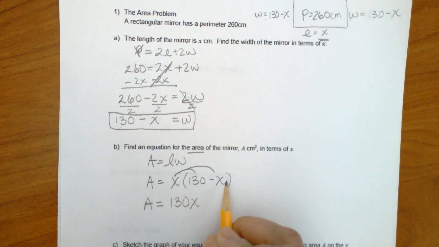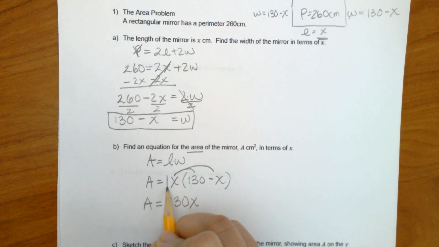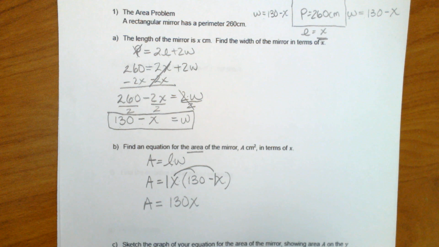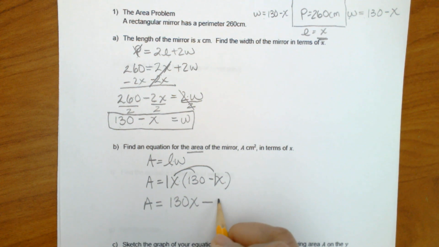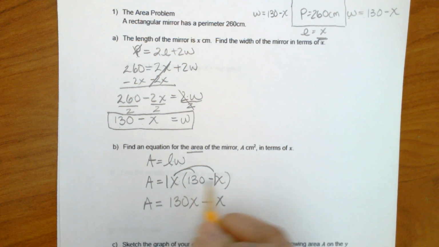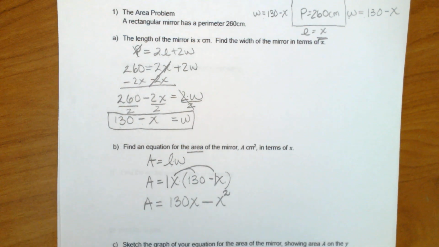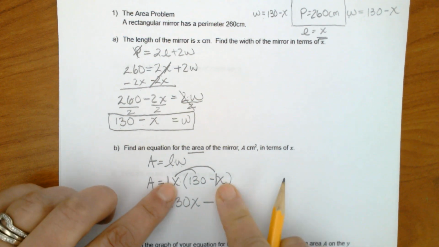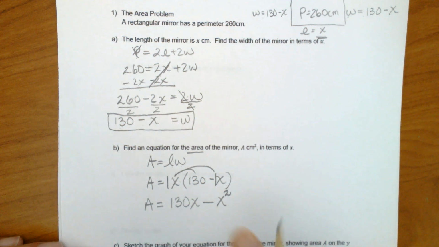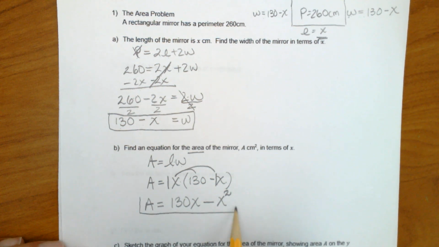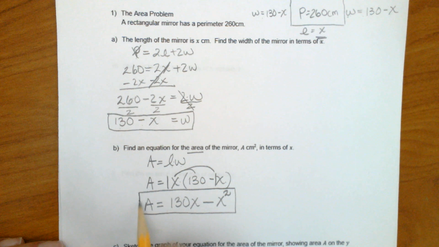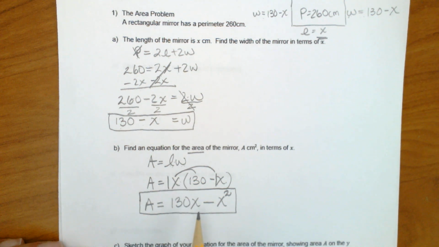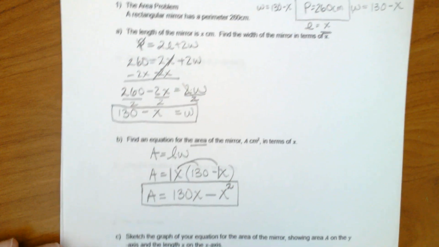We have 1x times negative 1x. That gives us a negative 1x, and because there's 2 and we're multiplying it by itself, squared. So x times x is x squared. So this is the area now in terms of x. So instead of L and W, I have it in terms of x.